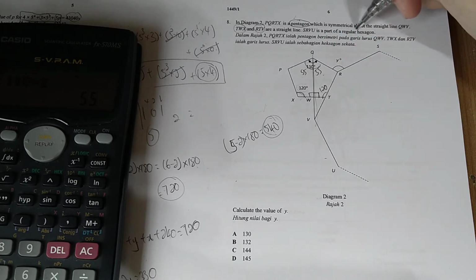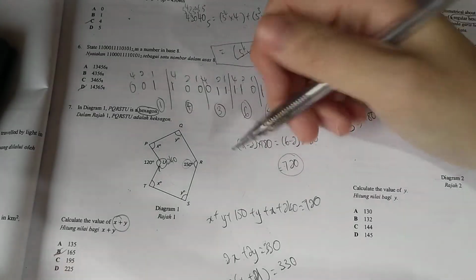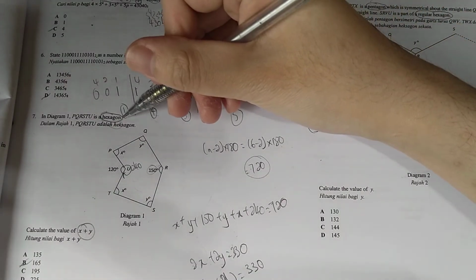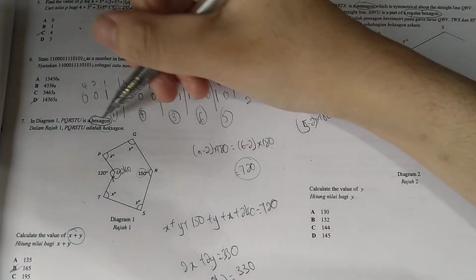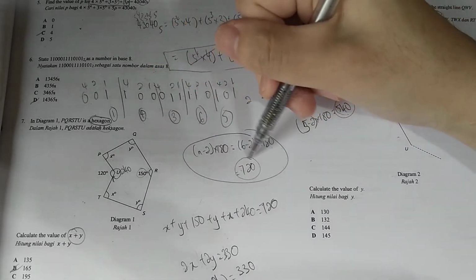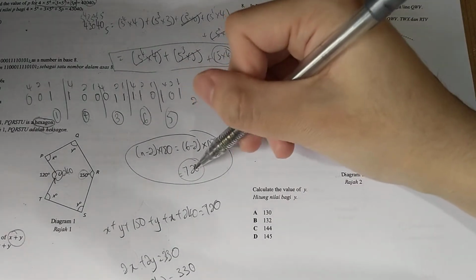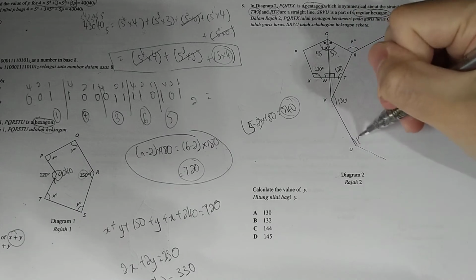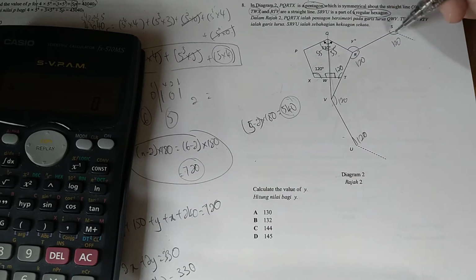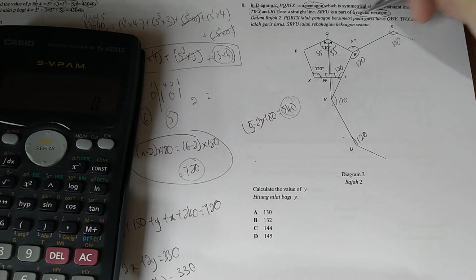SRVU is part of a regular hexagon. We can look back at the last question here. Just now this one was also a hexagon, but what's the difference? This one is a hexagon, this one is a regular hexagon. For a hexagon, the sum of all the interior angles should be 720. But since this is a regular hexagon, you can take 720 divided by 6. So you get 120, 120, 120, 120, and so on. They say SRVU, right? So correct. All these angles will be 120 because it's a regular hexagon.